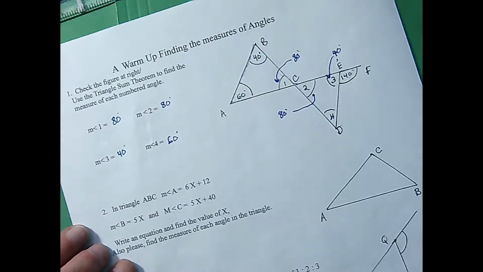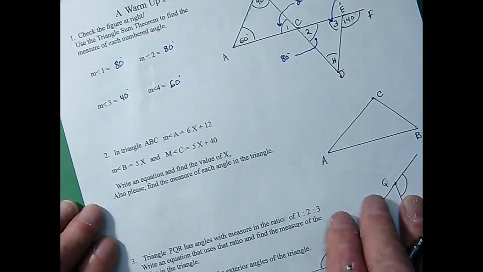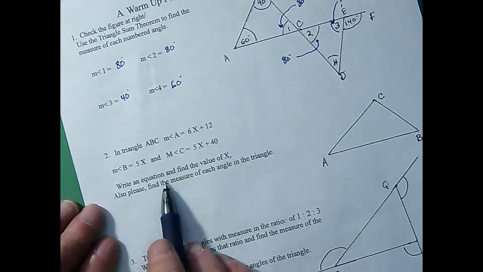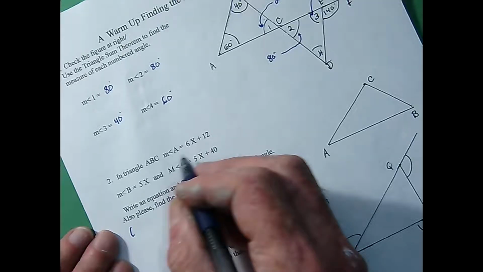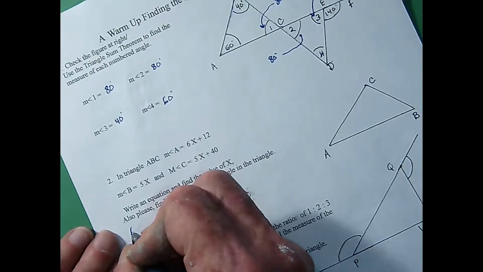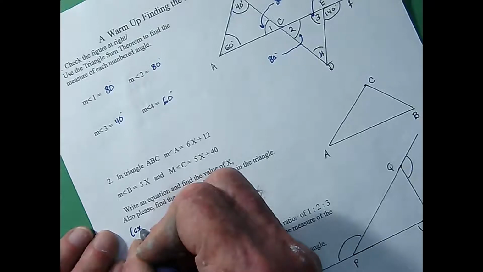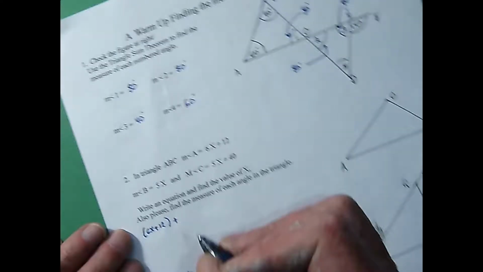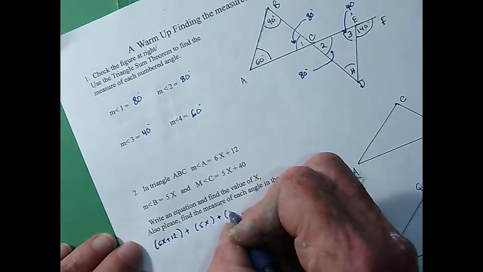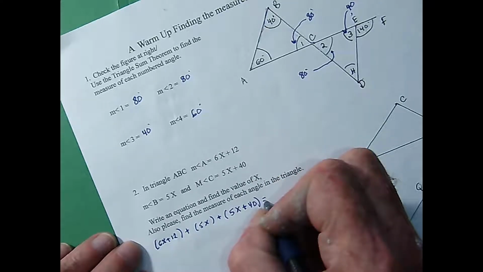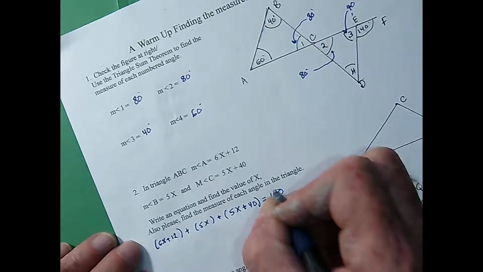And here comes that very typical question. We're given the three angles of a triangle. Write an equation and find the value of x, and please find the measure of each angle in the triangle. I think it's good to use parentheses here just so we keep these expressions separated. (6x + 12) + (5x) + (5x + 40). Yeah, these are the angles of a triangle. They're going to add up to 180 degrees.